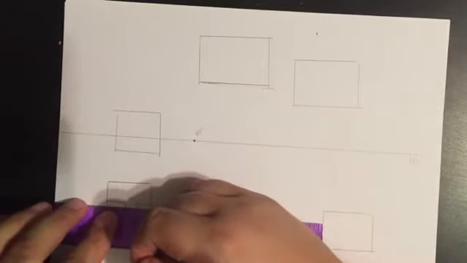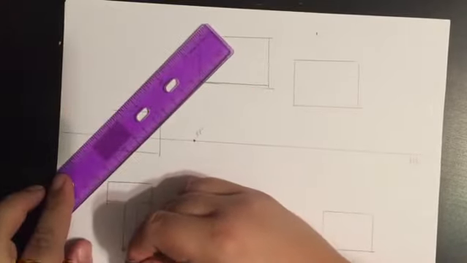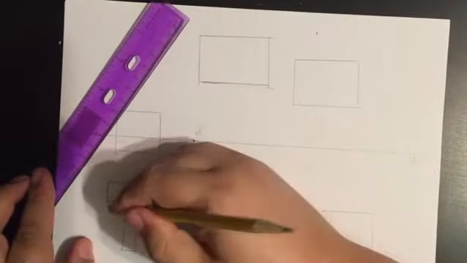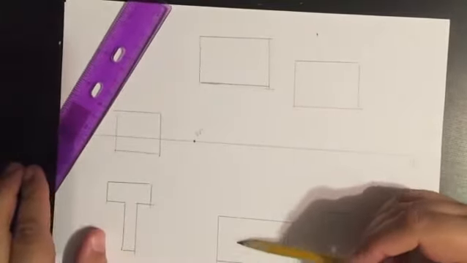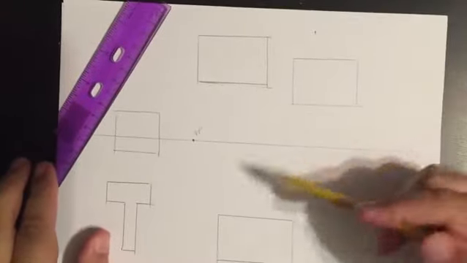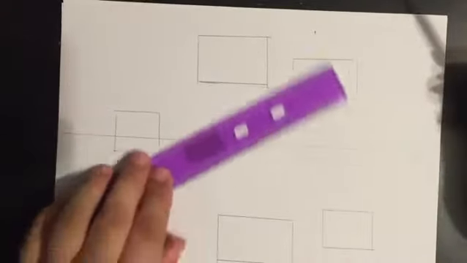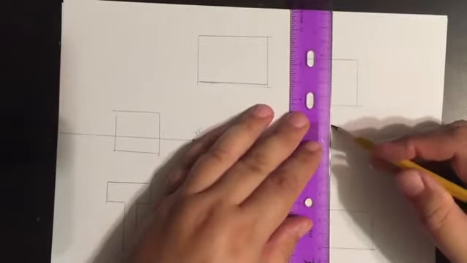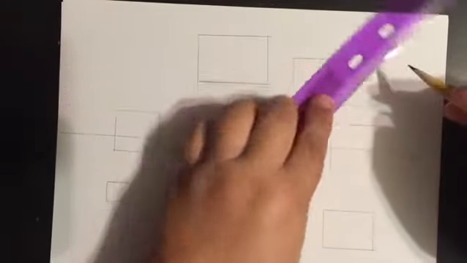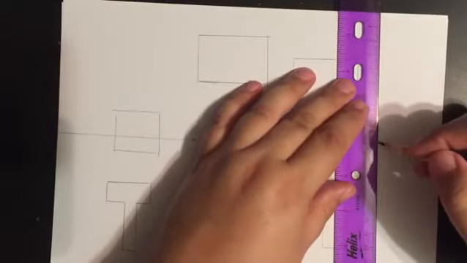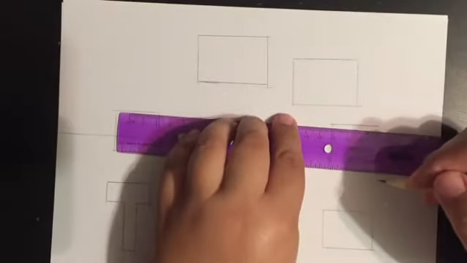Maybe they're not, but they're close. So this sort of resembles a T, okay? Whatever. The key is you want to have nice straight edges and sharp angles, okay? Just like that.